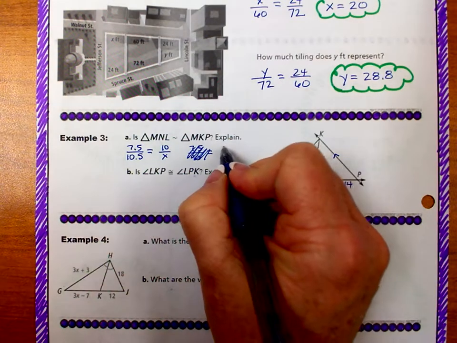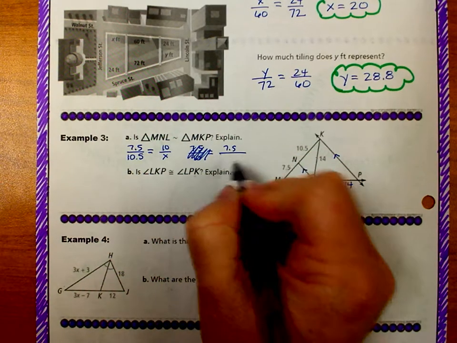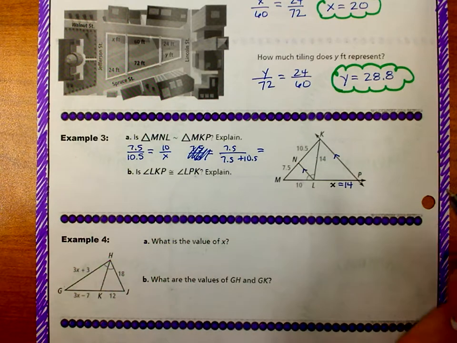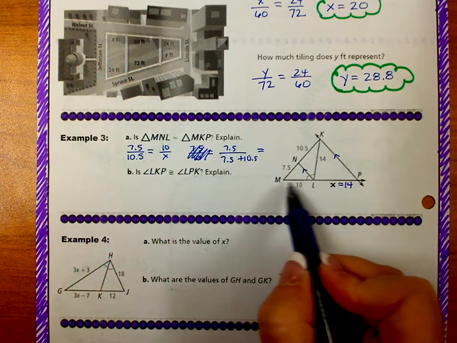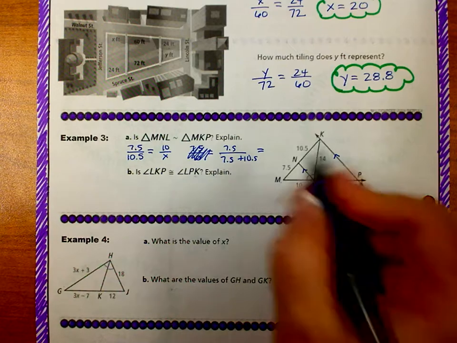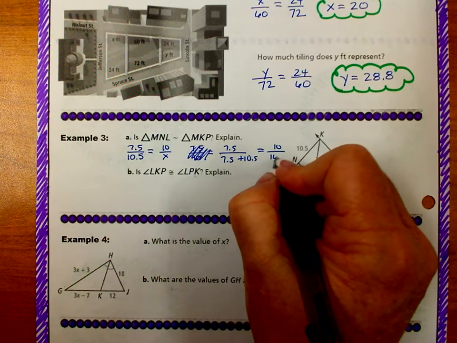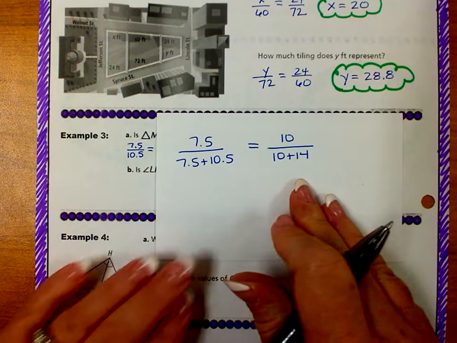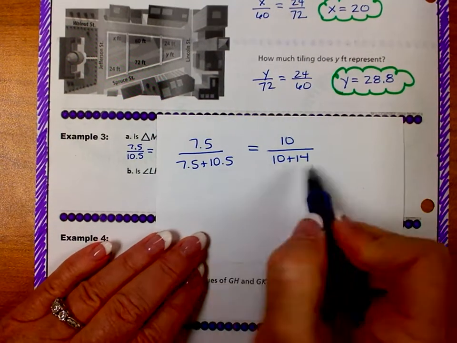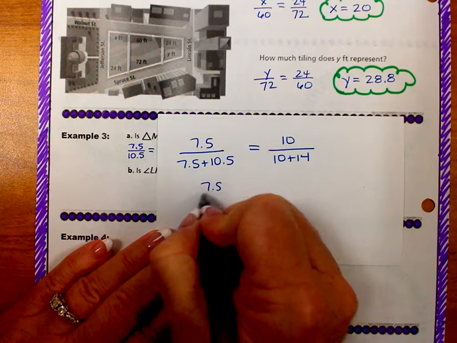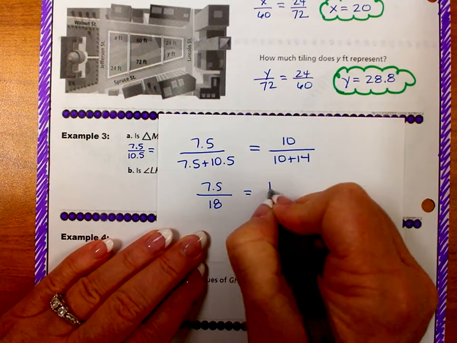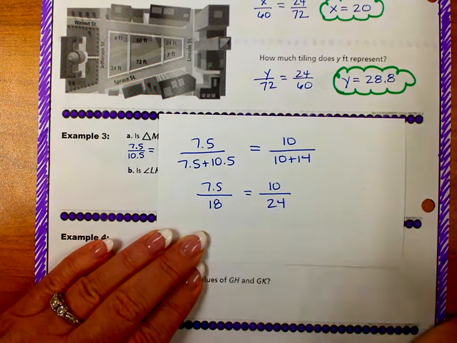So 7.5 over 7.5 plus 10.5, and that needs to be equal to 10 over 10 plus 14. So let's take a look at how that would work out. So if we simplify, we're going to get 7.5 over 18 equals 10 over 24.